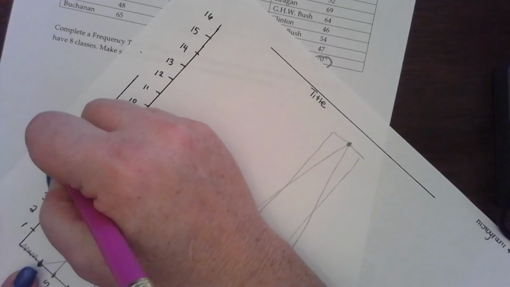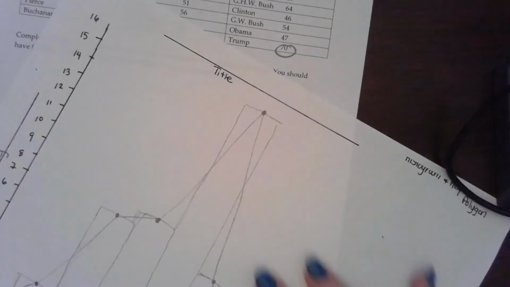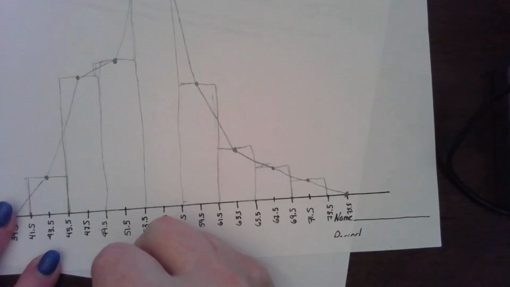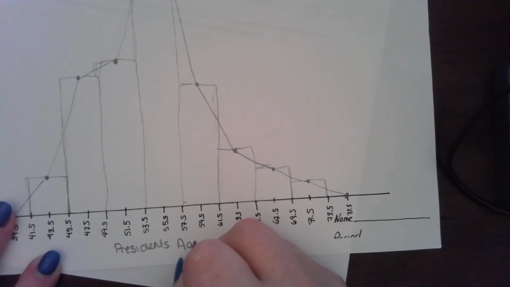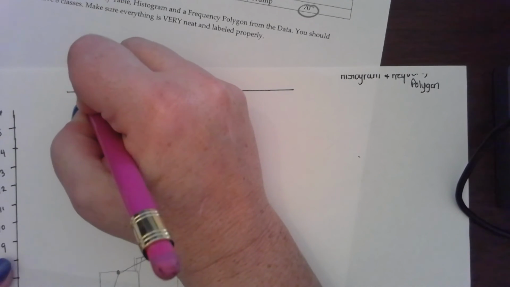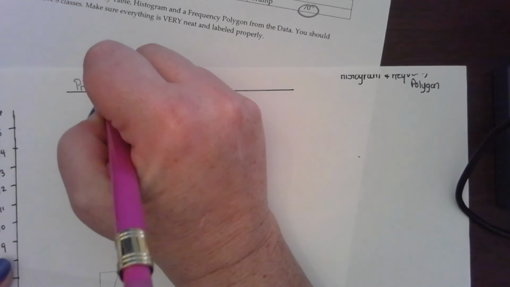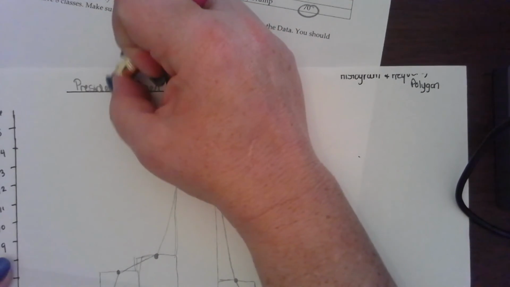This side will be frequency. And this side is going to be presidents' ages. And you can do president, and a title would be President's Ages at Inauguration. Not apostrophe S, it's S apostrophe.